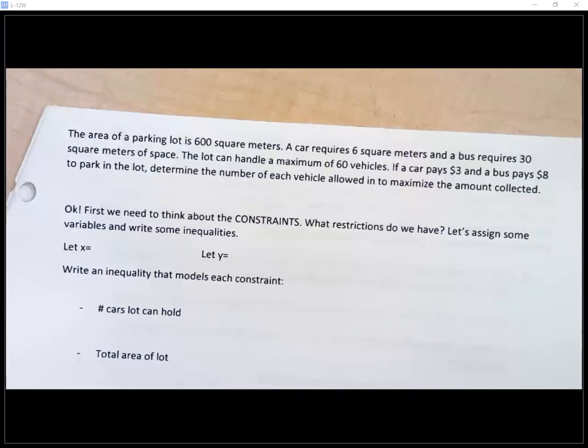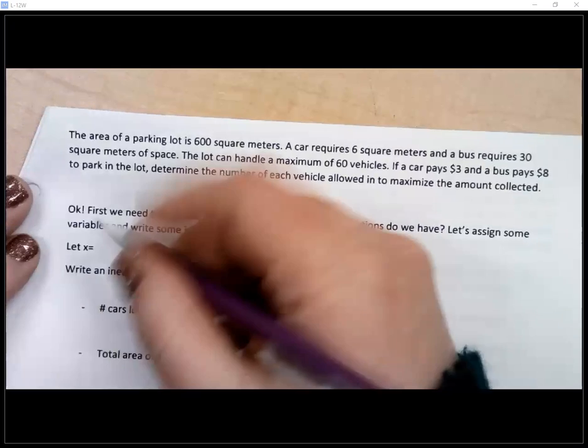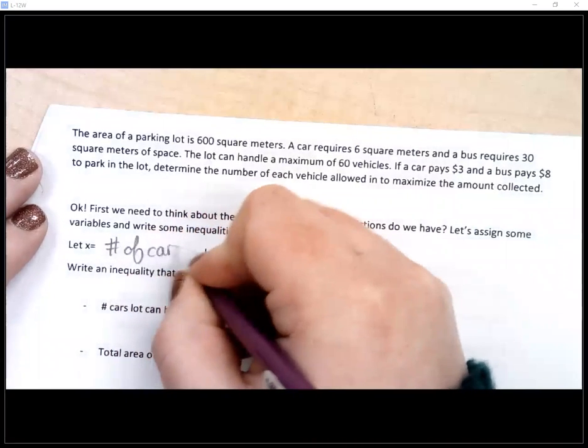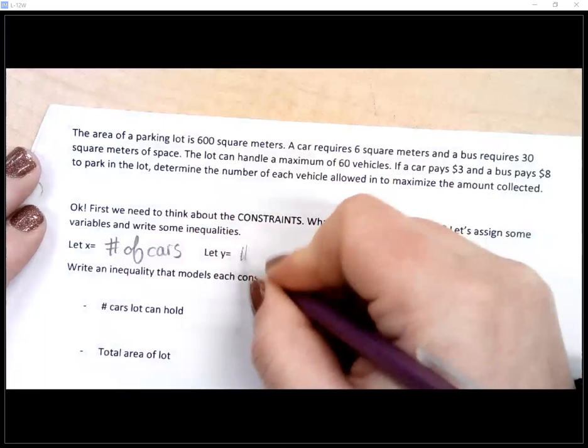All right. So do you understand the problem? Everybody has their mind wrapped around what's going on here. We only have 600 square meters. I'm trying to figure out what's the mix that's going to make me the most money at the end of the day. All right, so first thing we need to do is assign some variables. So why don't we have X represent the number of cars and Y can be the number of buses.